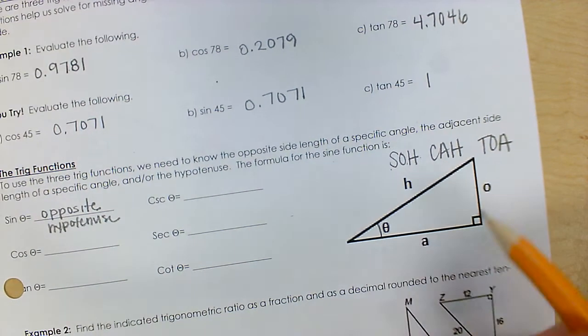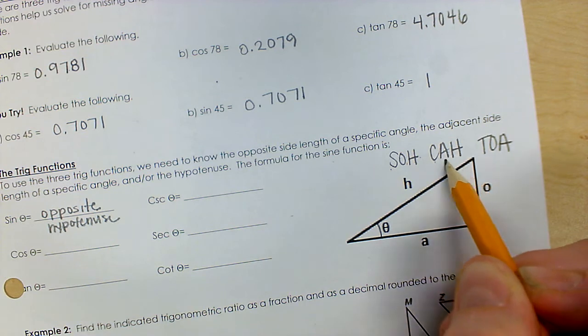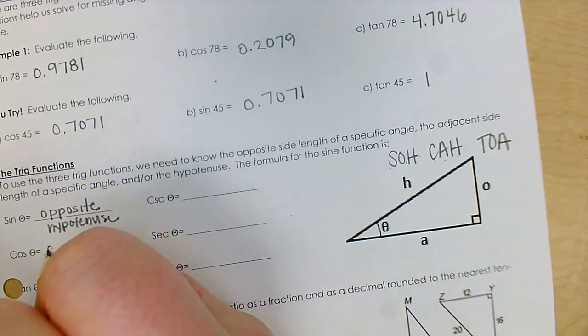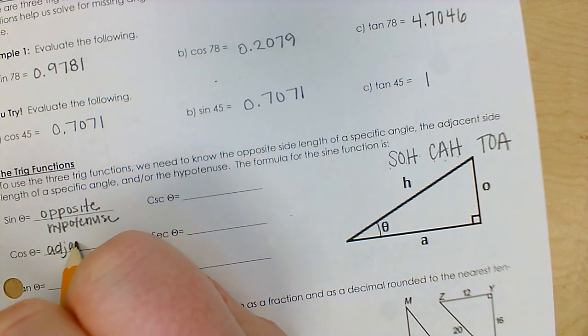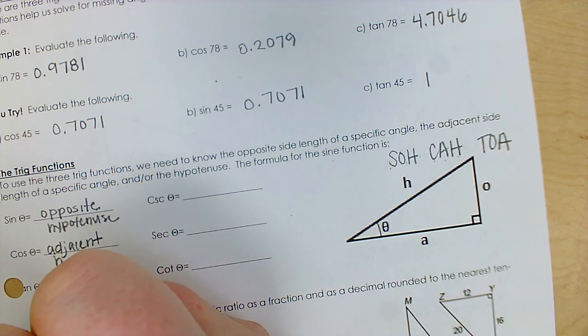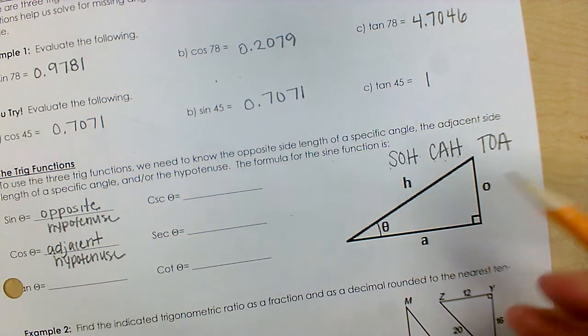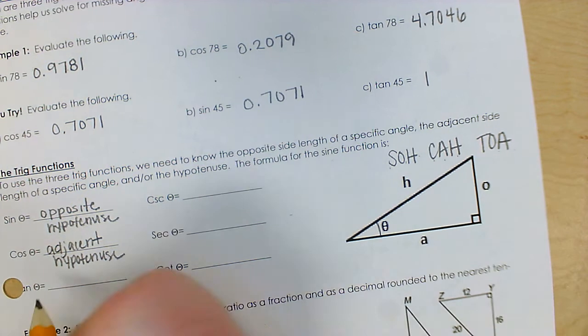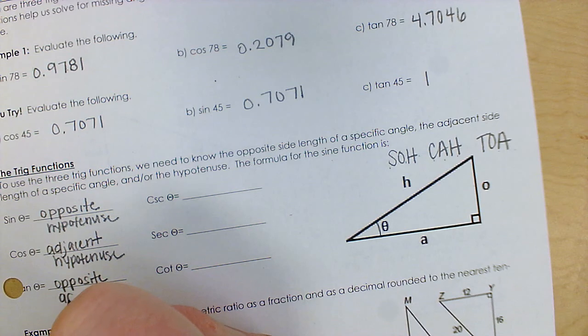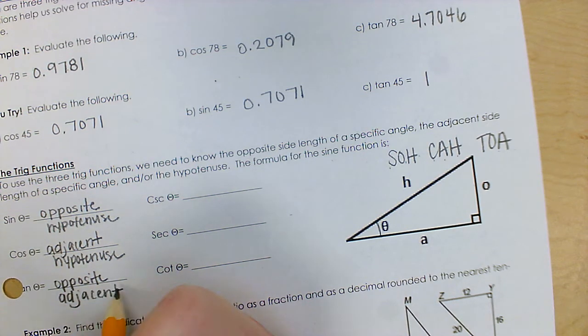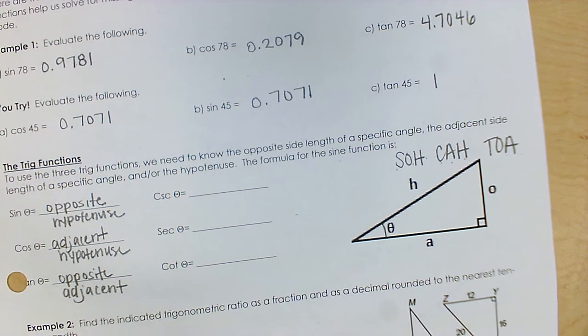It also means that cosine equals adjacent over hypotenuse. And then tangent is opposite over adjacent. Okay, so that's the general definition of sine, cosine, and tangent.